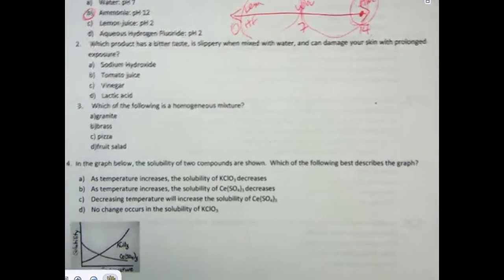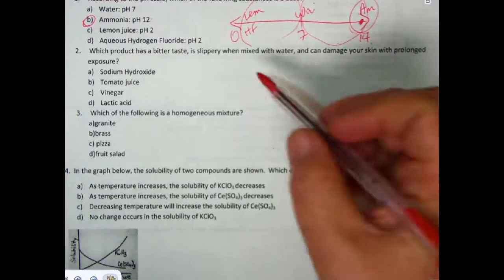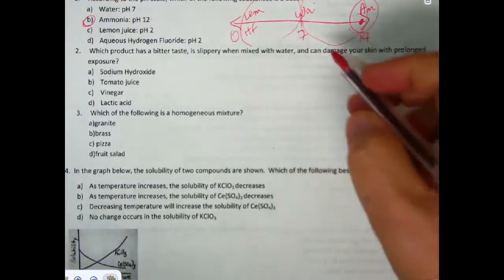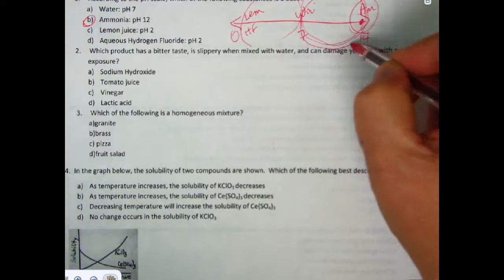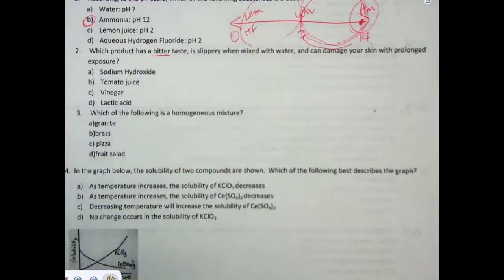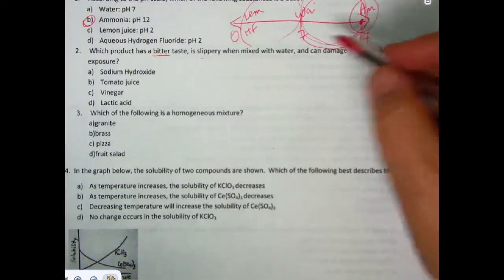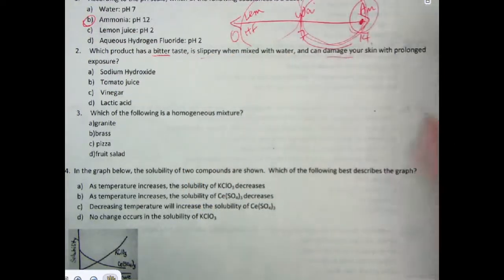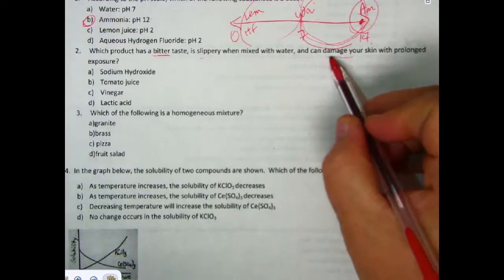Which product has a bitter taste, is slippery when mixed with water, and can damage your skin with prolonged exposure? What you needed to do is identify that as a base, because those are the characteristics of a base. They're bitter, they're slippery, just like soap, and can damage your skin. We talked about grouting tile and things that damage your skin.